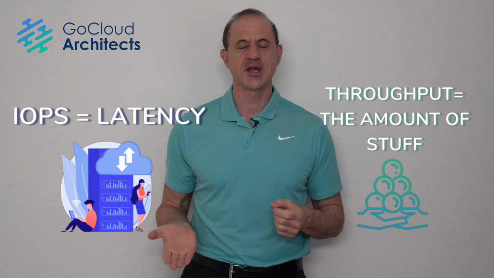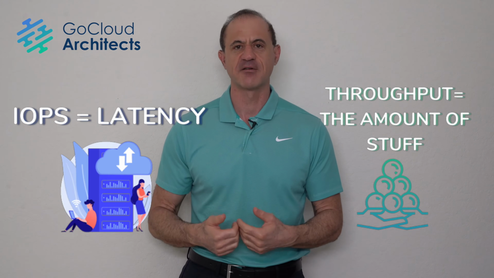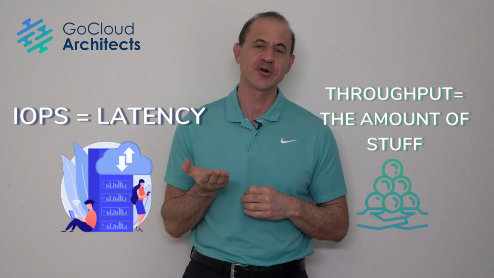For example, video editors need drives that have very high throughput because they're working with large file sizes, but they can tolerate a little more latency. A database, for example, that needs extreme speed in terms of read and write operations per second, but is not moving large amounts of data, needs a higher IOPS. So now you know the difference between IOPS and throughput. You know what hiring managers are looking for.